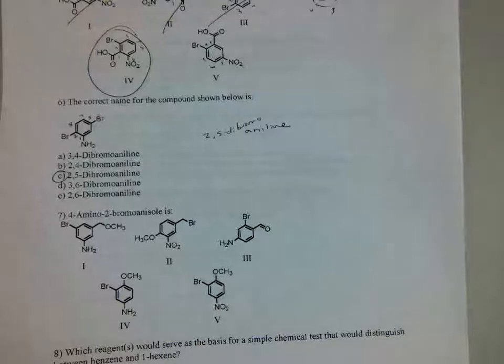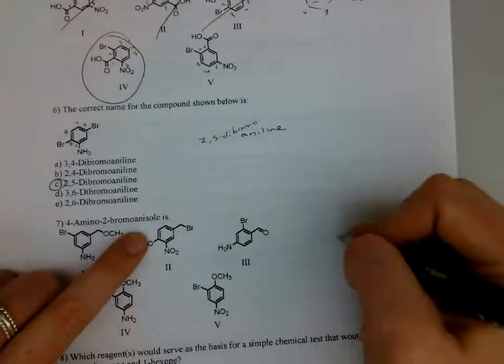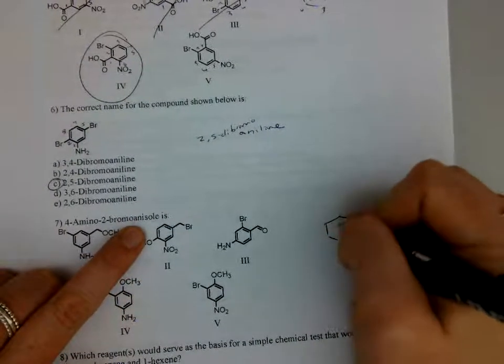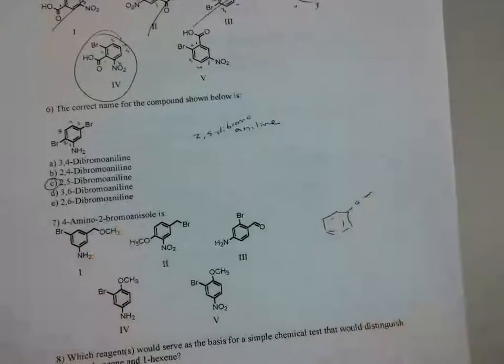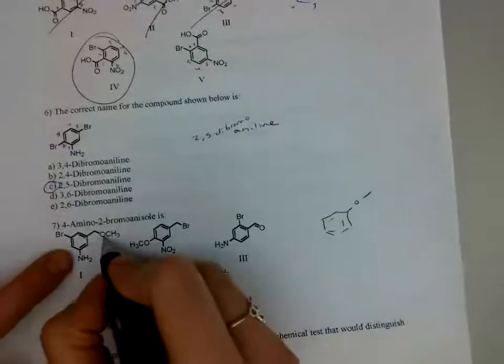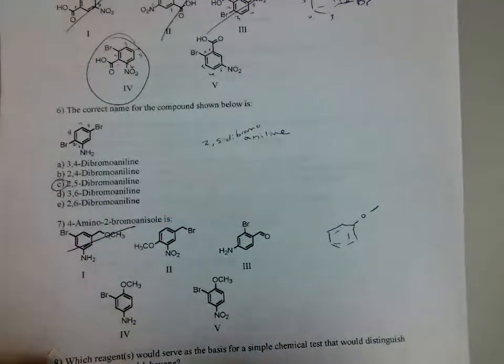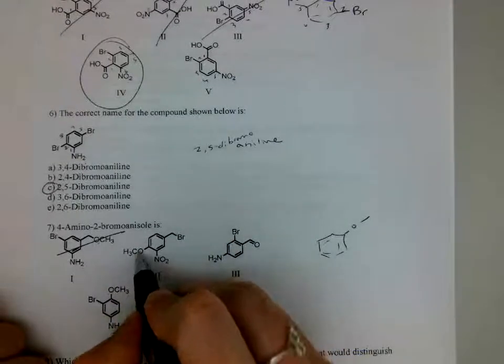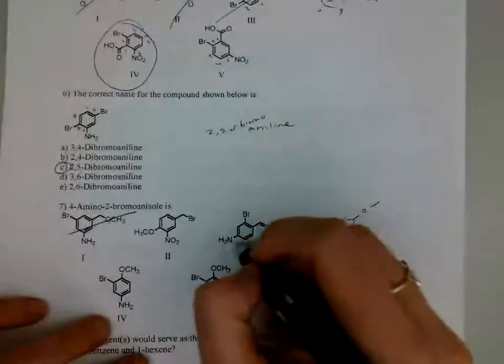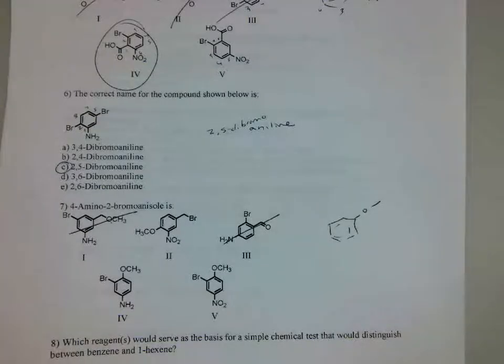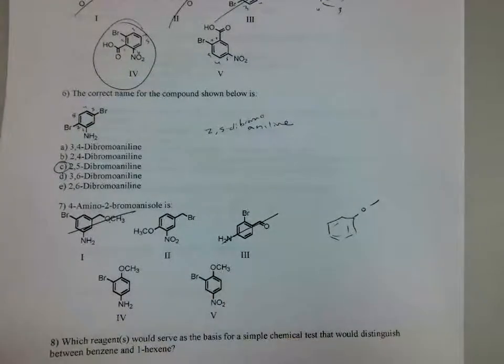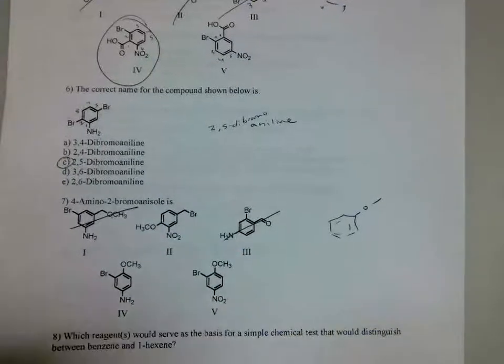Okay, so your next question is going to be 4-amino 2-bromoanisole. So I'm going to just go ahead and draw it. Anisole, we learned, looks like this. This doesn't even have anisole. It has CH2 and then the oxygen, so that's not right. This also doesn't, oh yeah, that does have, this doesn't have anisole because that's a ketone. That would be acetophenone. So that narrows it down. Just by knowing what anisole is, you've narrowed it down to 3 answer choices.